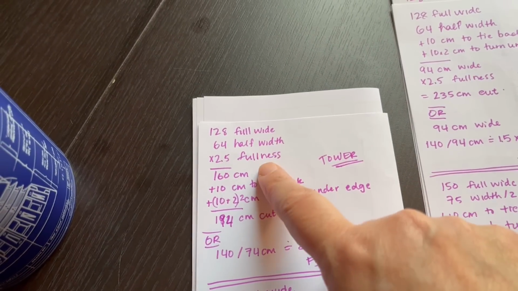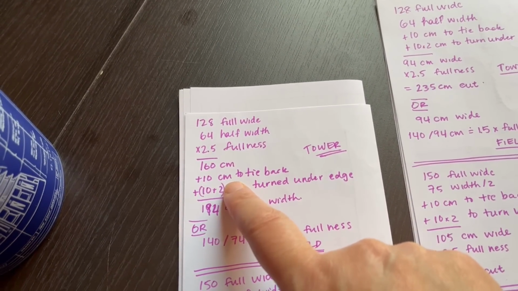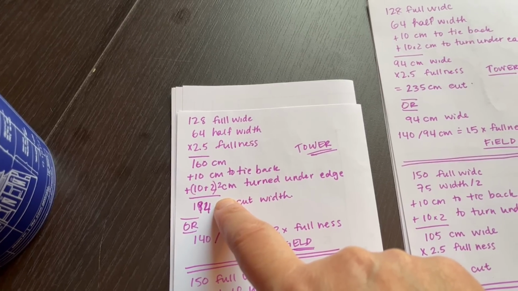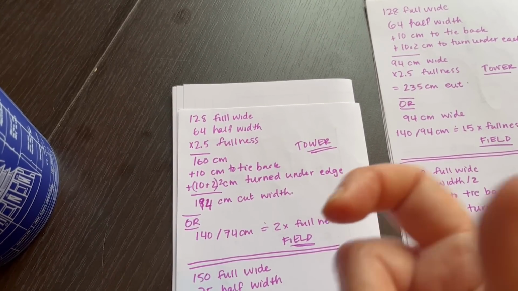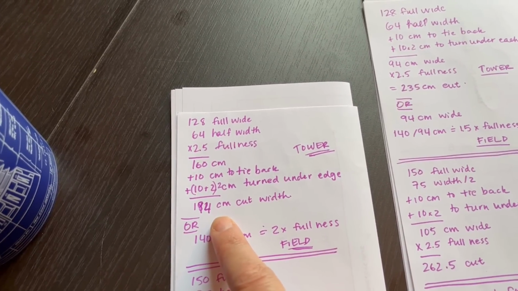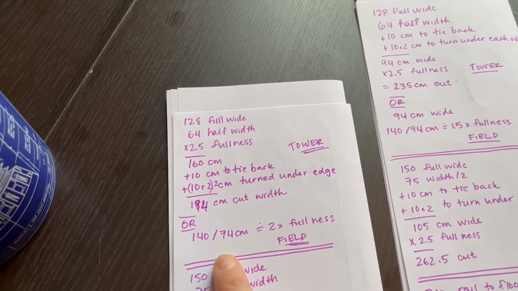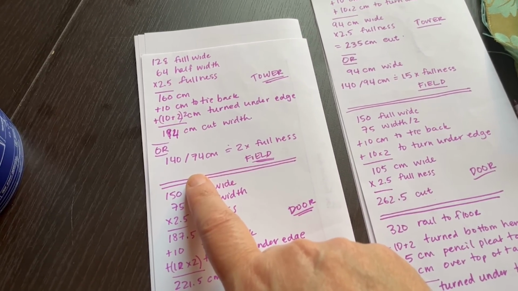So there's the 64, there's the 2.5 fullness. And then I added the 10 centimeters, the tie back, and then I added two 10 centimeter turned under edges on the left and right to get 194, because I only did one of those the first time. So math, math, math, check, check, double check, measure twice, cut once, that sort of thing.